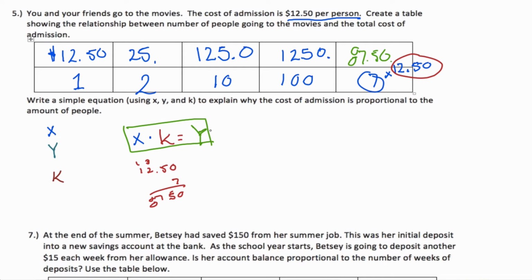Now the other equation you probably already know. If I take the y value and I divide it by the x value, right? I take any one of those prices and divide it by x, right? $125 divided by 10, well, that would give me the constant of proportionality, right? So that is another equation that is very helpful when working with ratios.